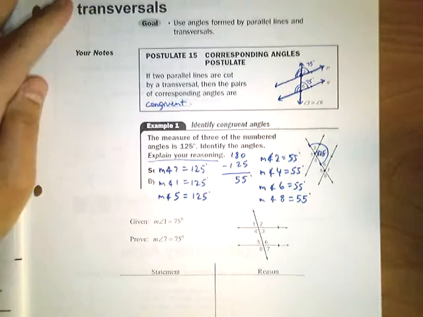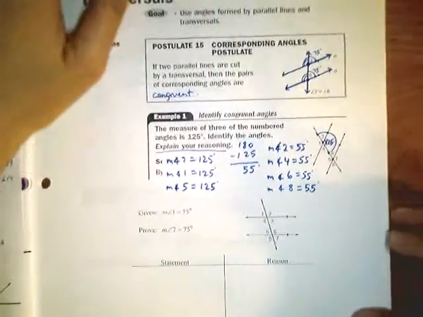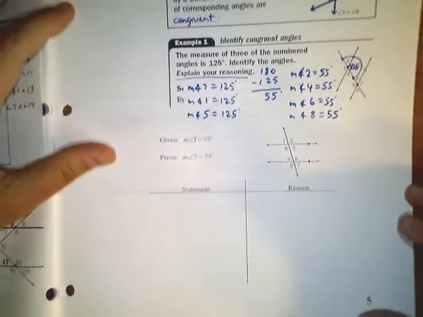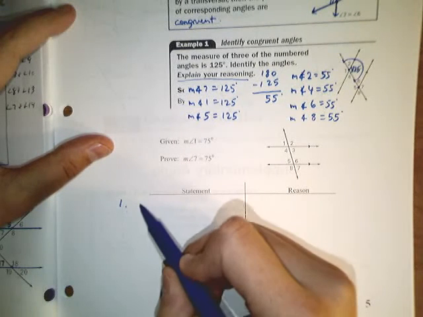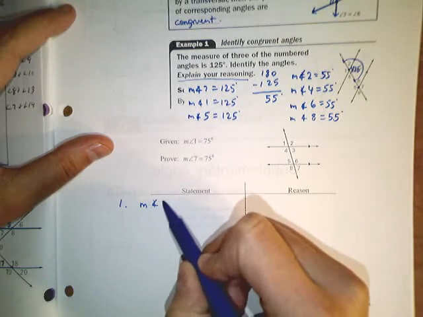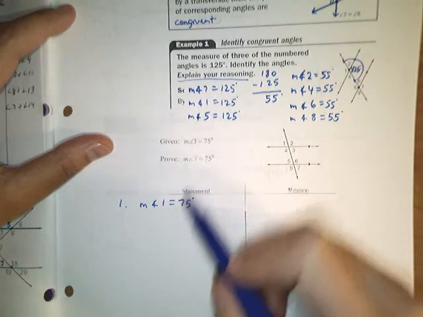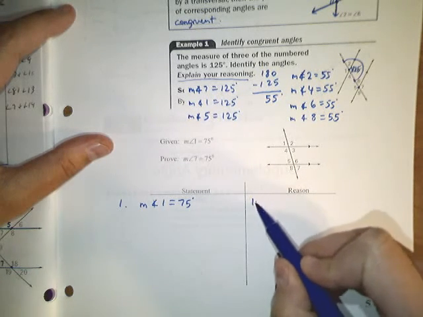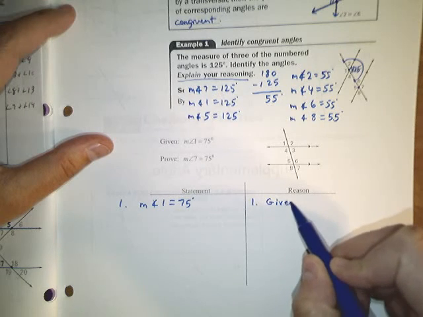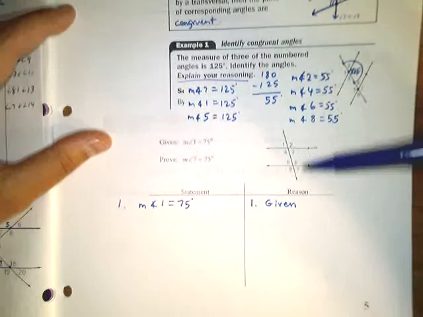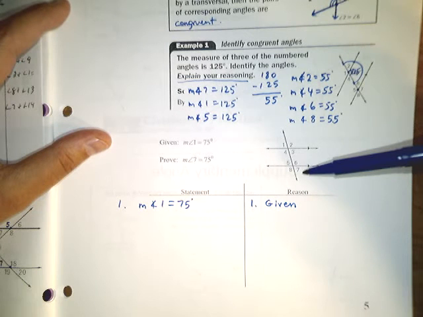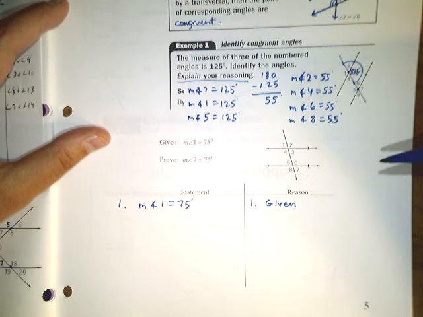Now this proof at the bottom of the page can be done in a couple different ways. I'm going to show you one way to go about it. As we have done before, proofs start with at least one given piece of information. And they have told us that the measure of angle 1 is 75 degrees. Now somehow we're trying to figure out how to logically conclude that angle 7 that's down here is 75 degrees.